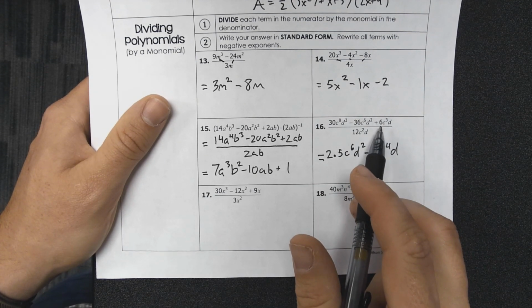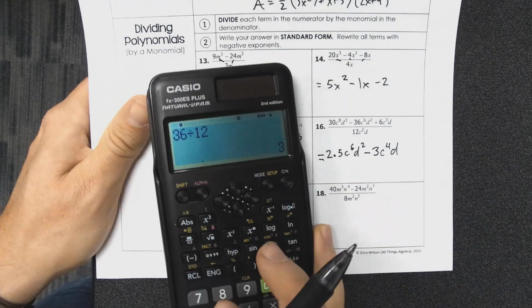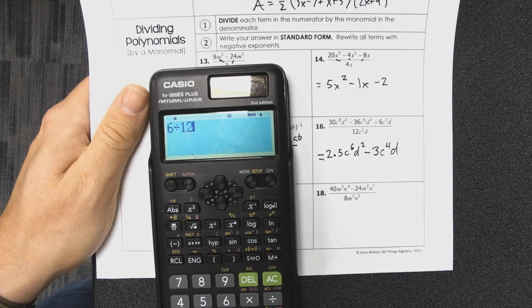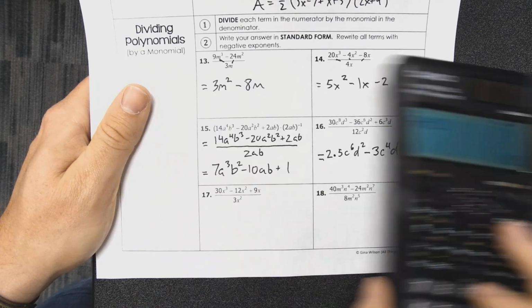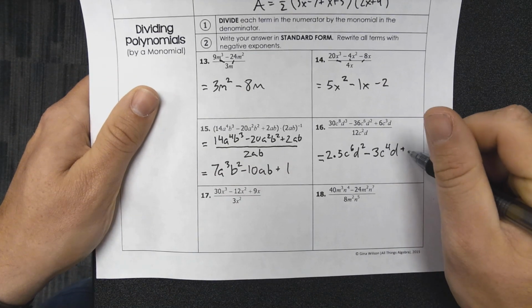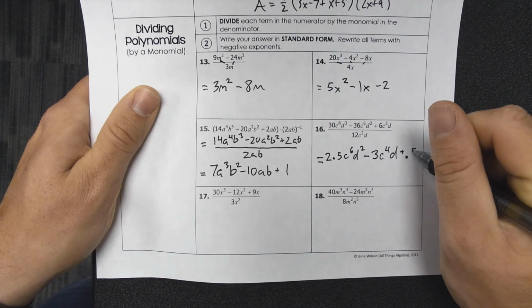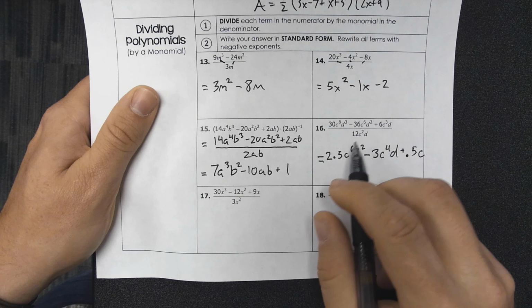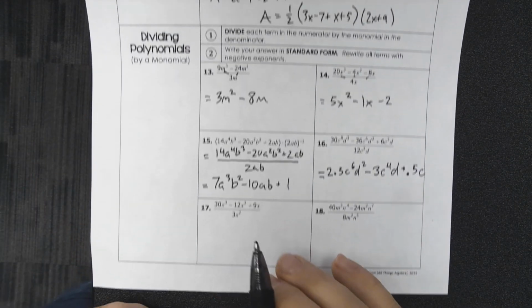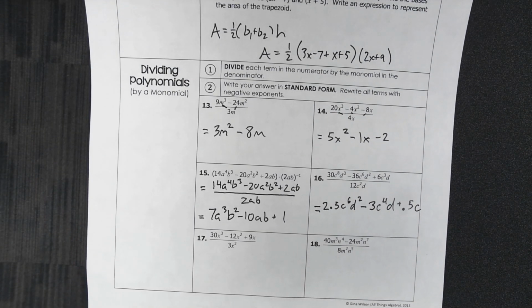And then the last term, notice we got 6 divided by 12, which is 1/2, which we can write as 0.5. So it'll be plus 0.5. c cubed divided by c squared is c, and then the d's cancel out. So there is our divided polynomial.